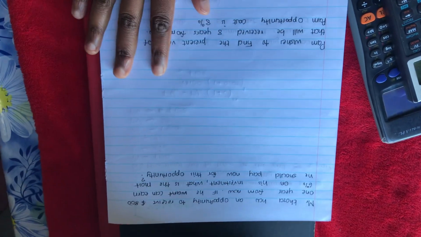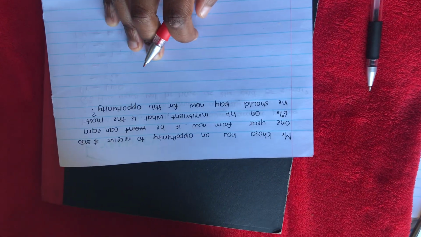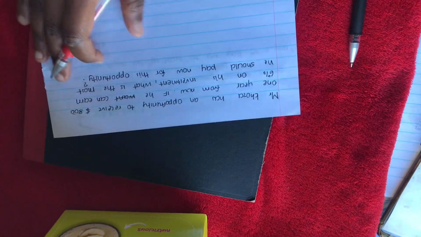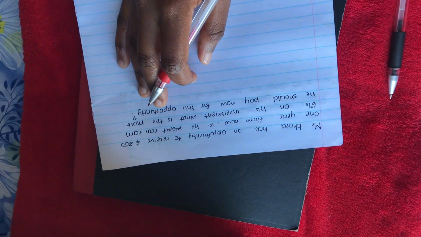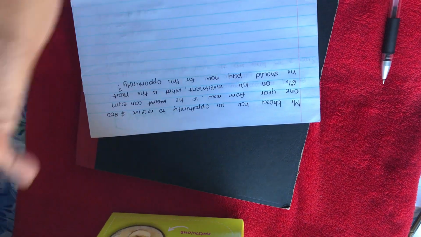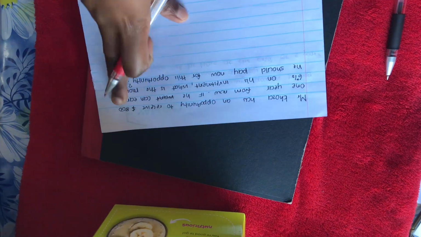So with these 2 more examples, we have this one. It says, I'm going to use this red pen. Mr. Koza has an opportunity to receive $300 1 year from now. So that means in the future, in 1 year from now, he's going to receive 300.